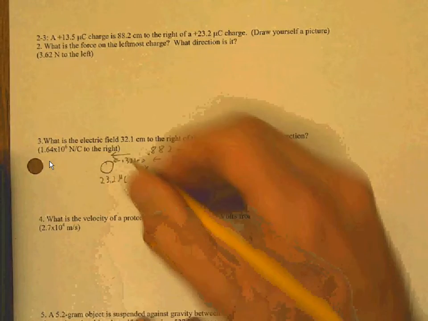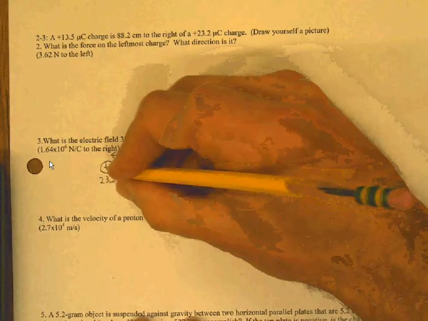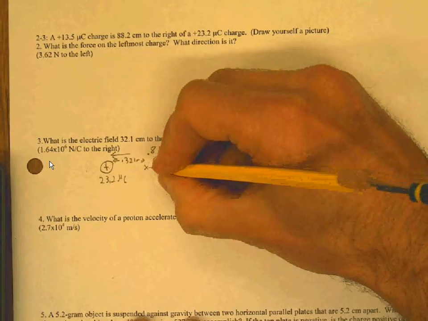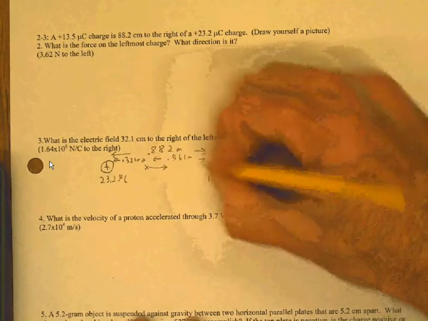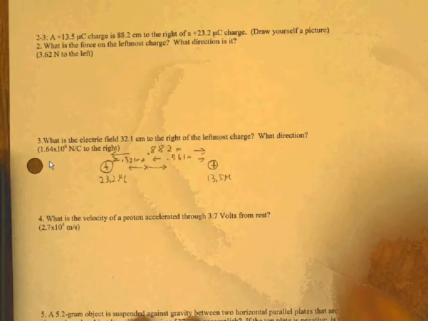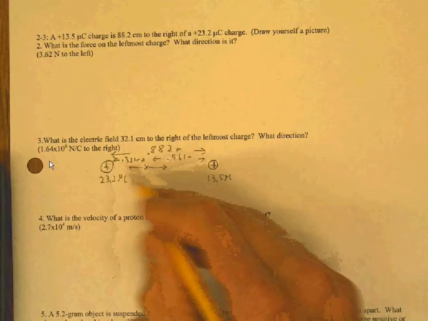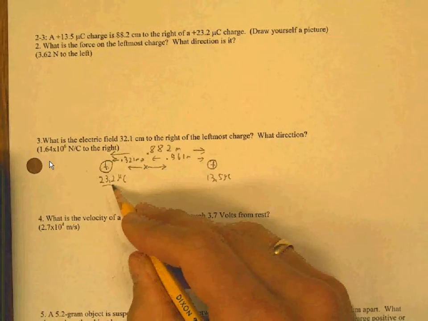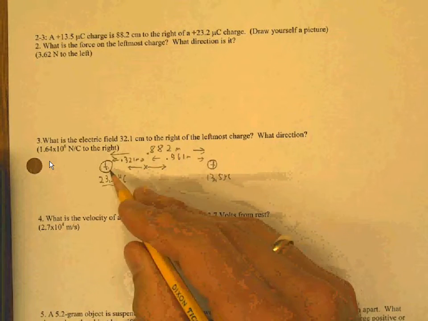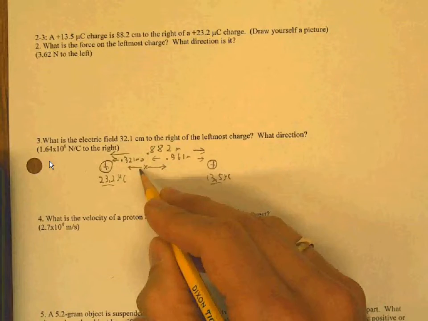This is a positive charge, that's a positive charge. So the electric field due to this charge is going to be this way. The electric field due to this charge will be that way, right? This electric field due to this one will be bigger because that's a bigger charge and because it's closer. This one will be smaller because that's a smaller charge and it's farther away.